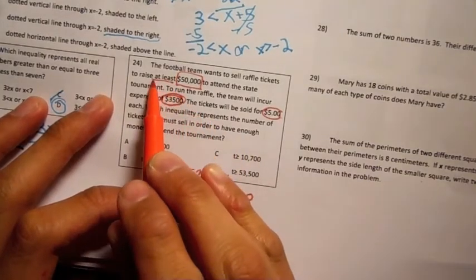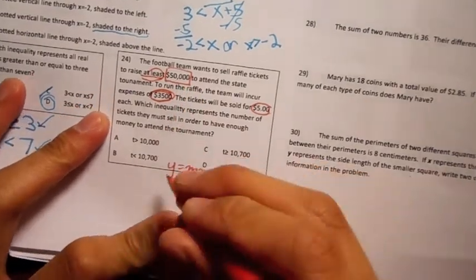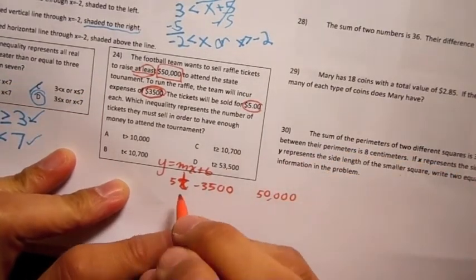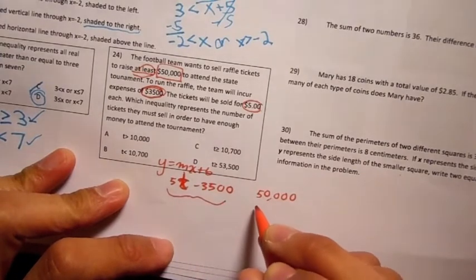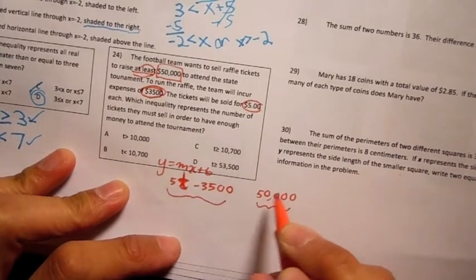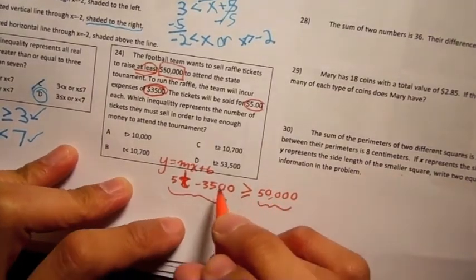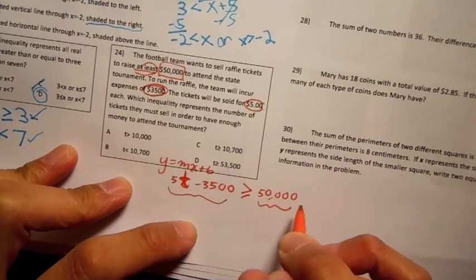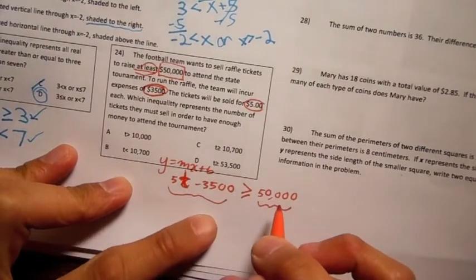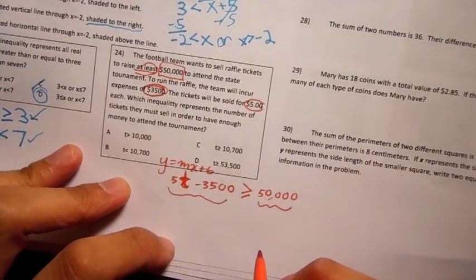So they need to raise at least $50,000. So $50,000 represents the y value. So I'm going to put the 50,000 over here. Now comparing these two quantities, the amount that they earn versus the amount that they need to earn, they need to make at least the amount that they need to earn. That denotes this inequality, greater than or equal to. The amount that they earn needs to be more than the amount that they want to earn. They need to earn at least this amount. So they can earn equal to this amount or even more than that. If they earn more, they can afford burgers instead of just pancakes or something.